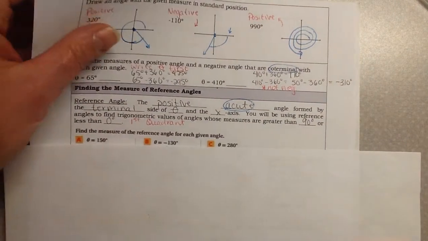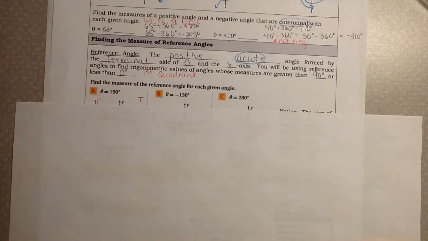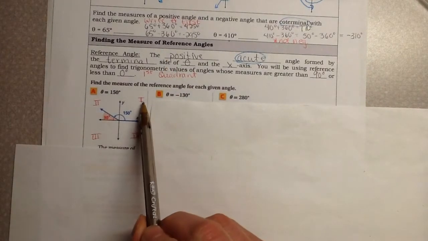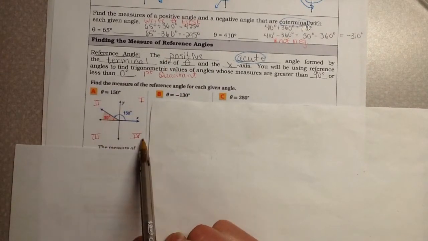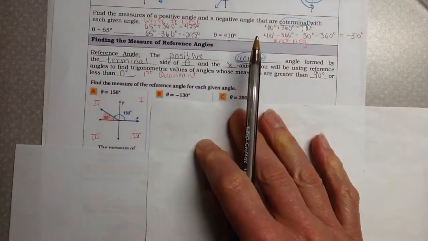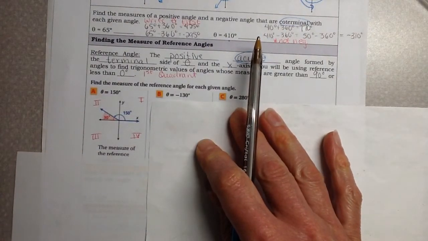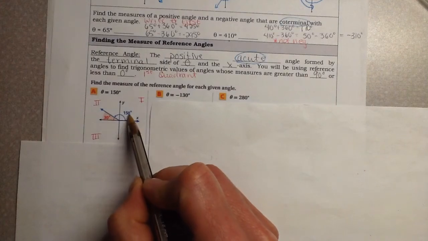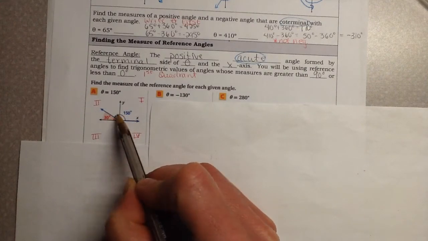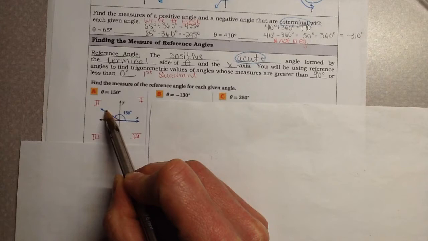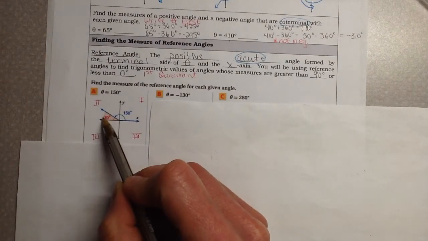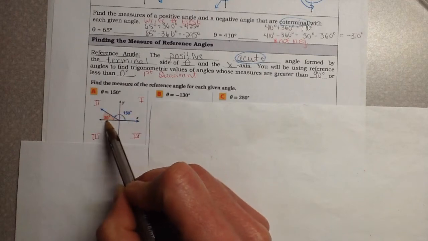All right, we want to find the measure of reference angles. When I said first quadrant, I just want to show you here that your quadrants are numbered 1, 2, 3, 4, in Roman numerals, and they're going counterclockwise. Okay, so we want 150 degrees. It starts at the initial side. It's positive, so it goes this way, and there is the terminal side. And now we want to go from the x-axis to the terminal side. Well, all the way around would be 180.